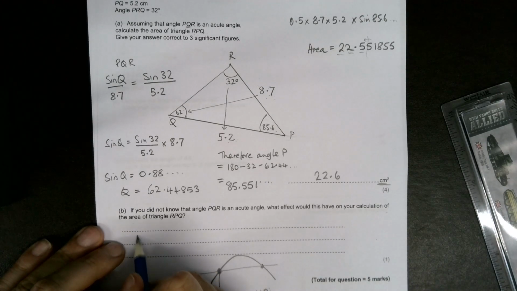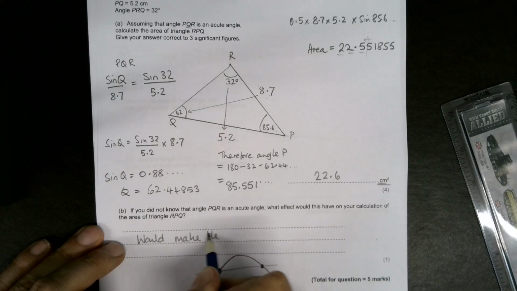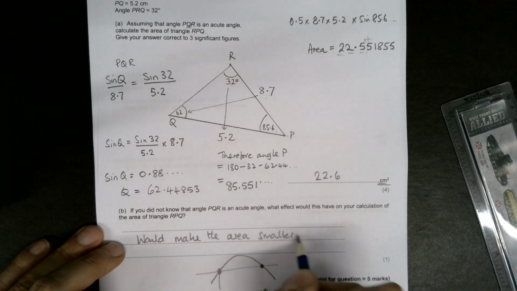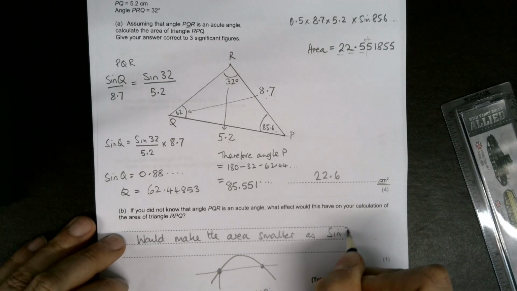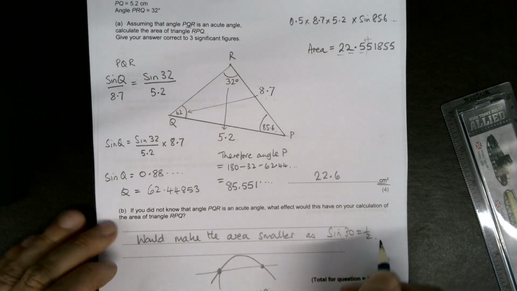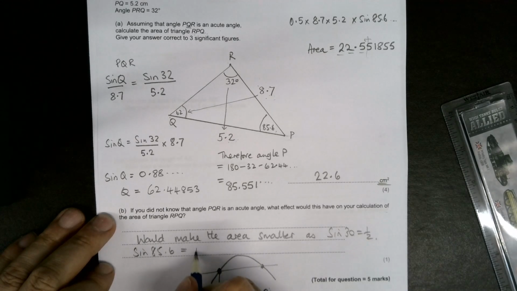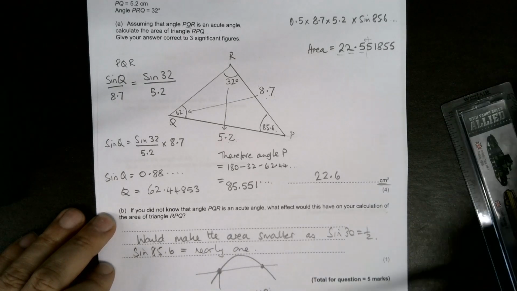So it would make the area smaller as sine 30 equals a half, and sine 85.6 equals nearly 1. We'll just show you what it is.